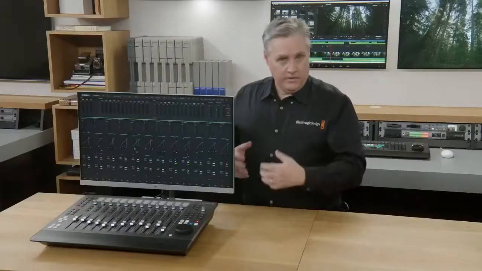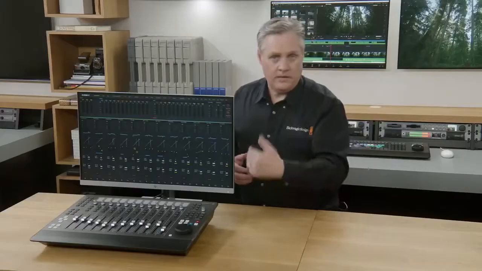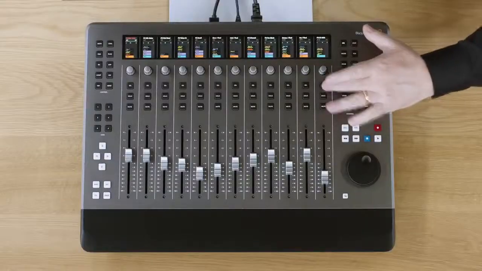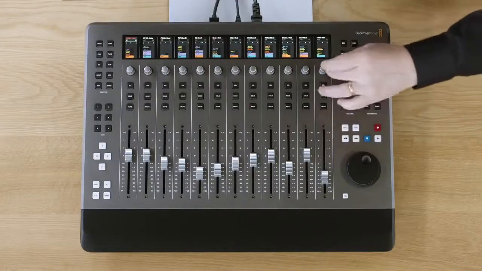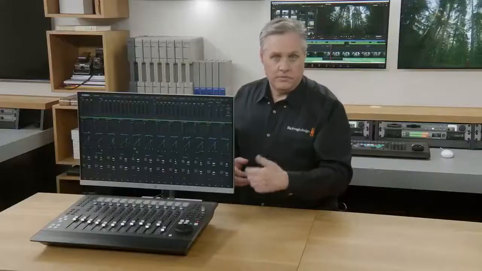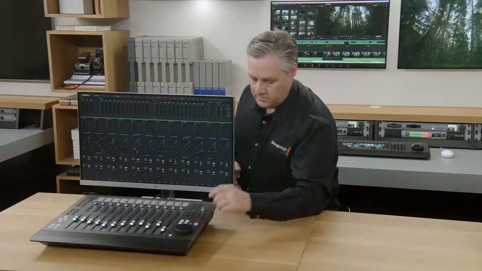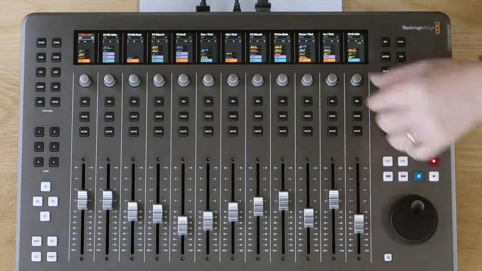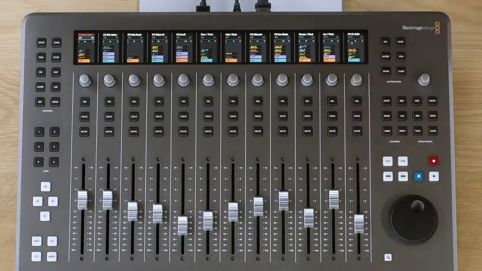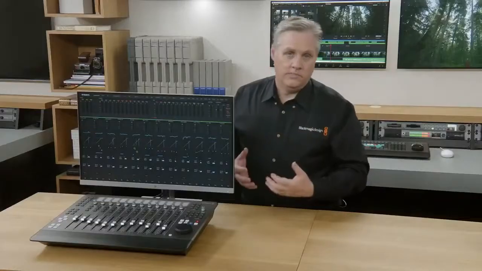Now the way they work is the knobs and the buttons are on a single channel. So you've got a select button and a solo and mute and a knob. And they work on an individual channel. So you can do level adjustments. Oh, I've got the automation on. You can do level adjustments and controls of pan. But you can then get all those knobs to work together.